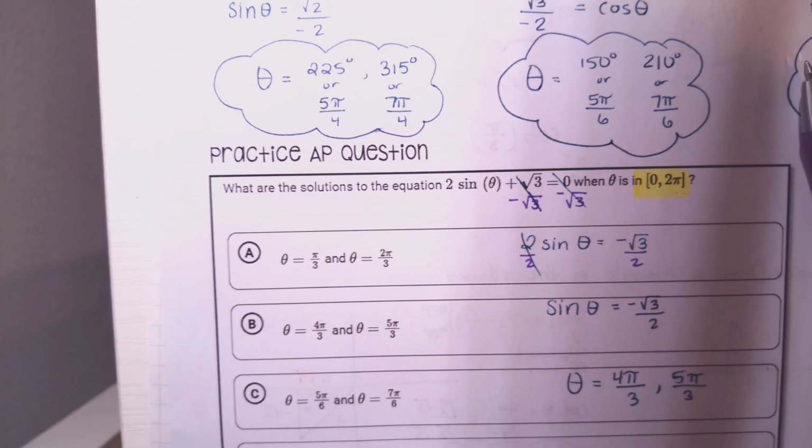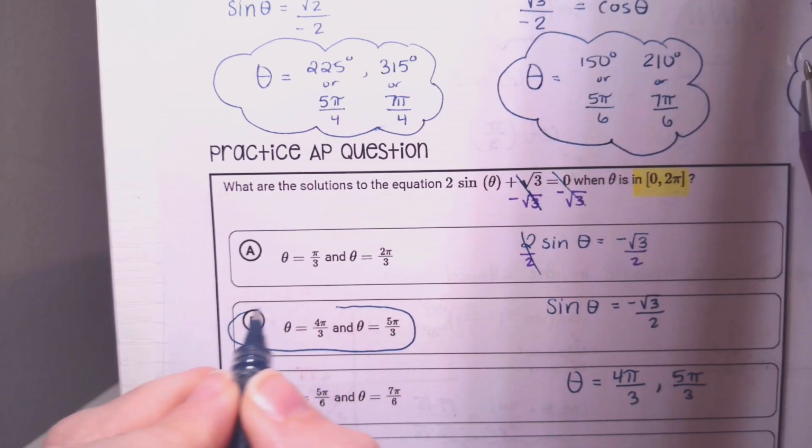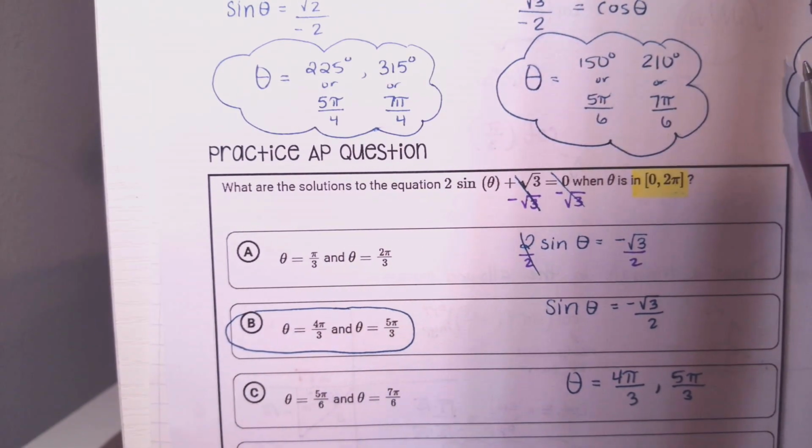And that matches B. All right, guys, I hope we learned something today.